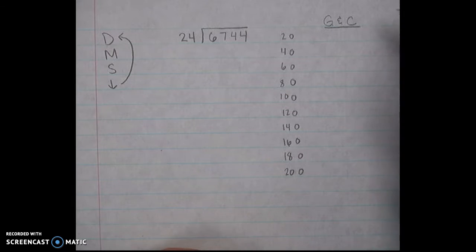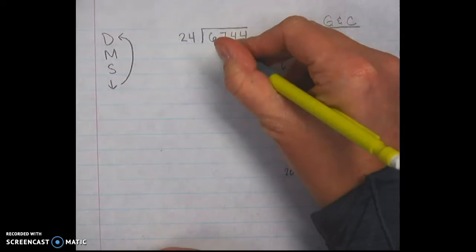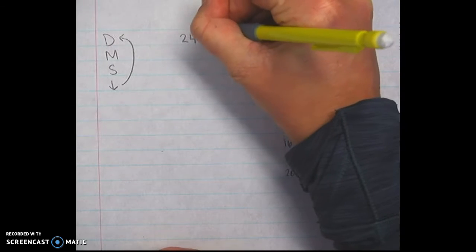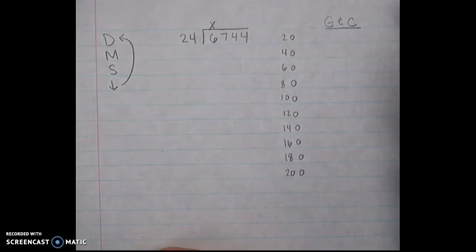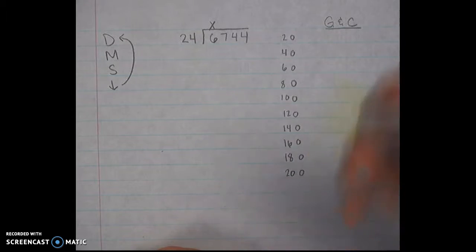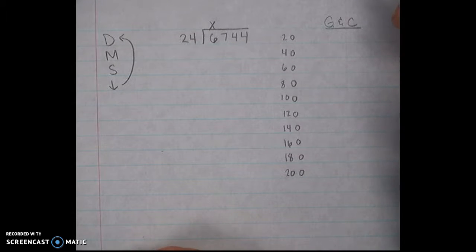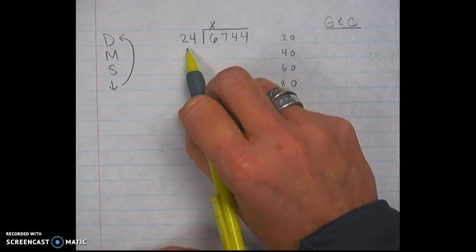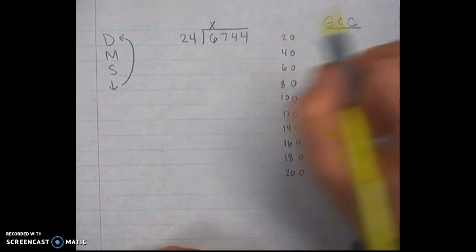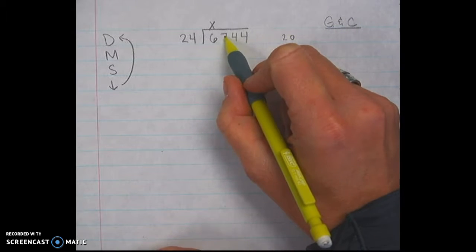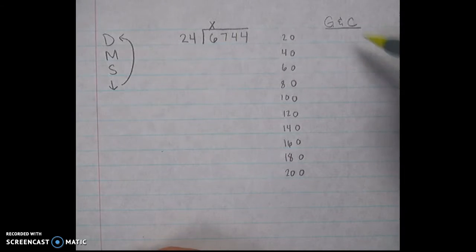So I have to ask myself, does 24 go into 6? And that is a no. So I'm going to block out the thousands place value. Again, I can put a 0 or an X. Then I have to ask myself, does 24 go into 67? And because 67 is larger, the answer would be yes.